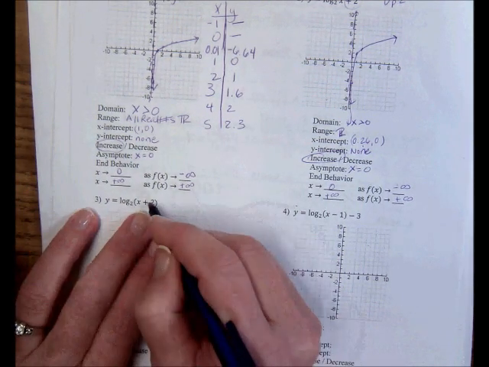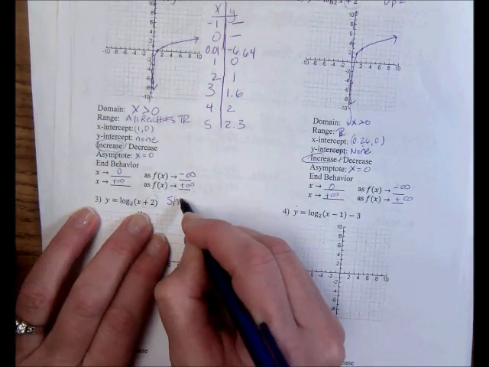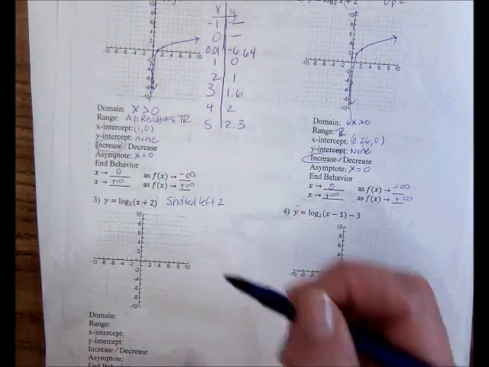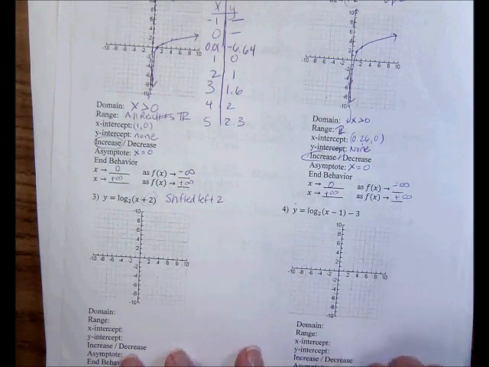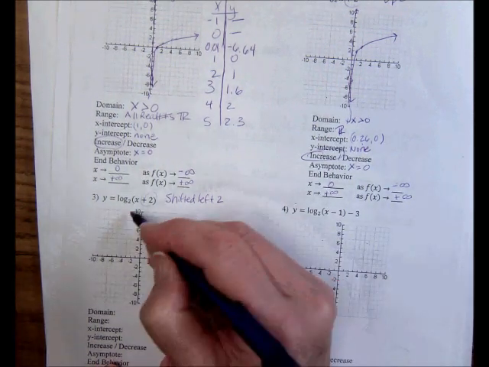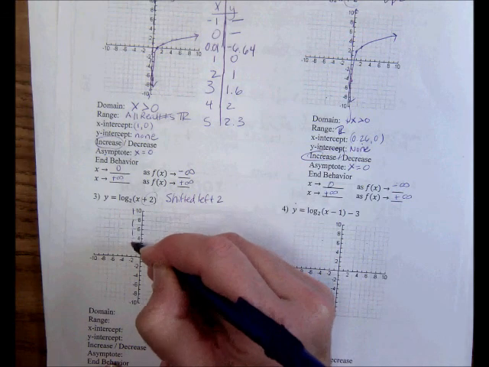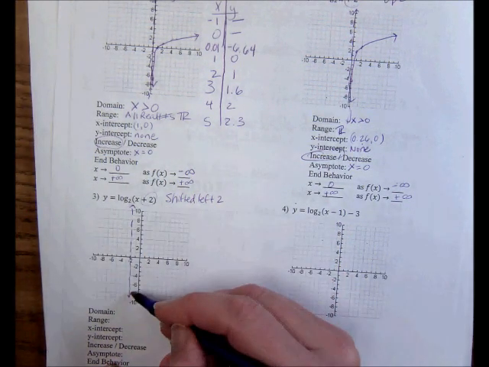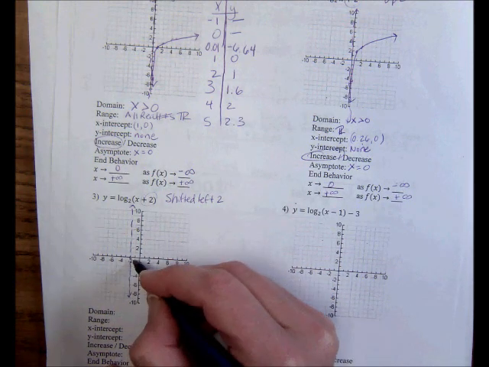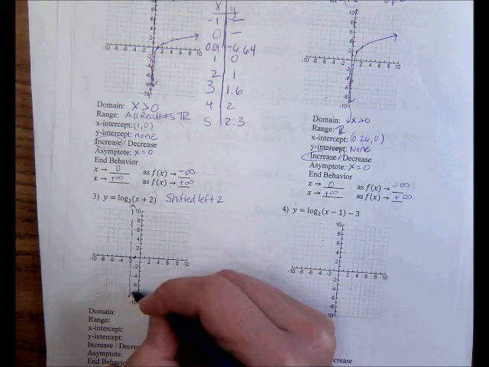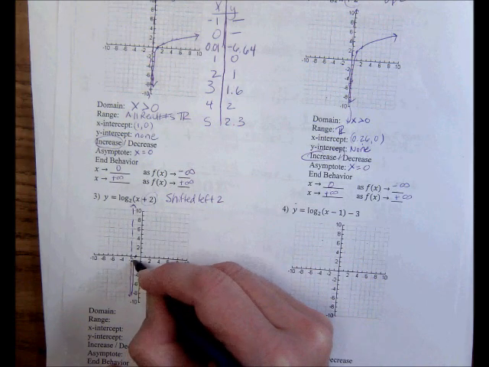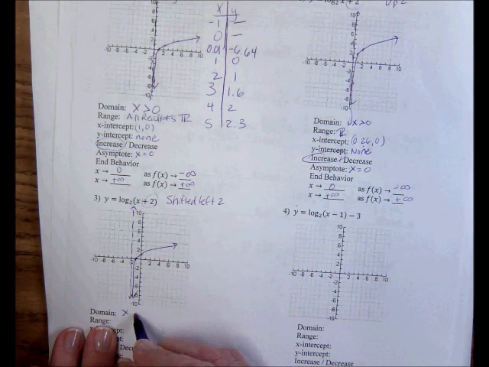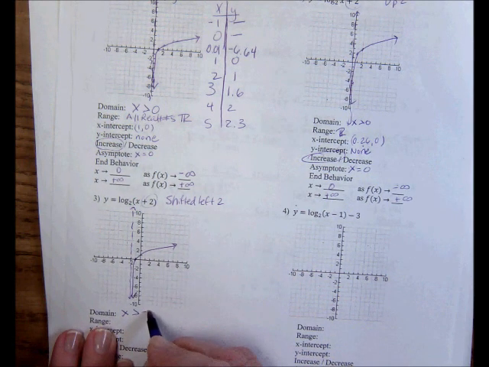When we get over here, it's the same parent function because we're doing log base 2. In this case, it is shifted to the left 2. So all of your values are going to be shifted to the left 2. So I'm going to have an asymptote at x is equal to negative 2. So my graph is going to look something like this. Your domain is going to be all values of x greater than negative 2.